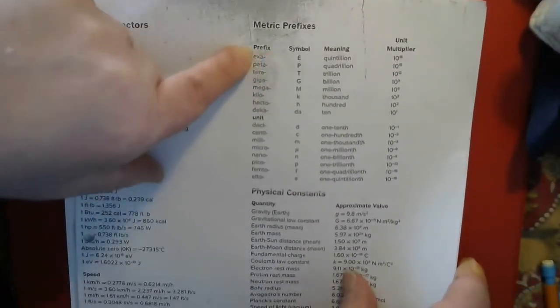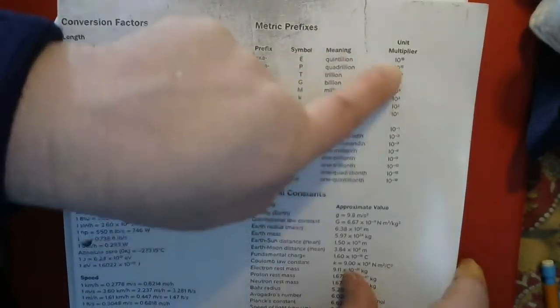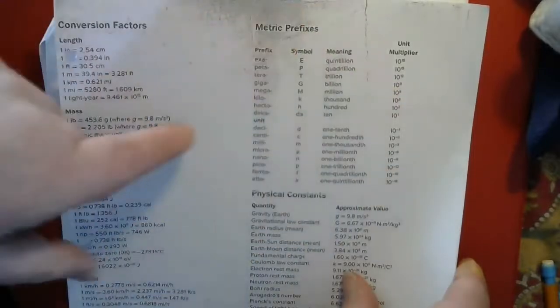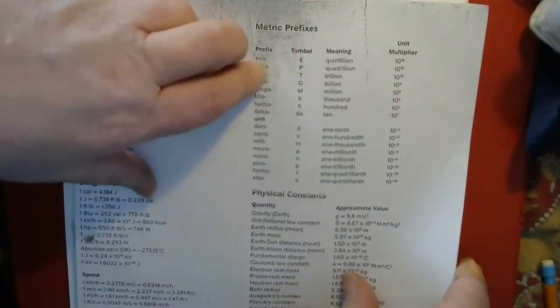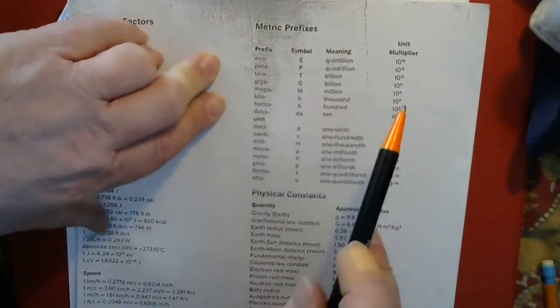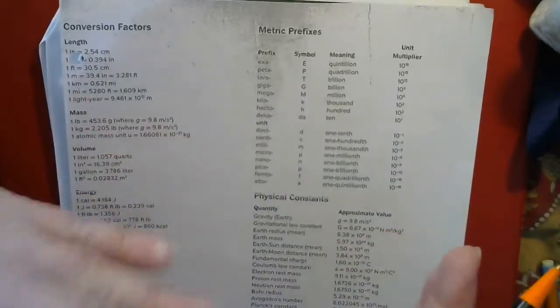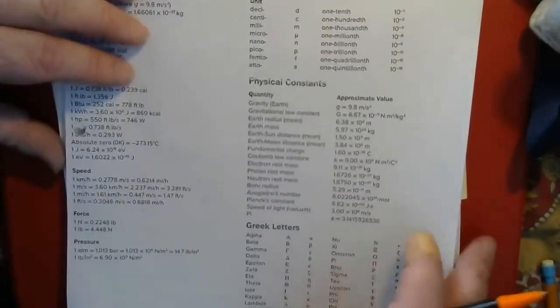Also, this conversion factor sheet gives the metric prefixes and their meanings, so you don't have to memorize those. You'll have this on the test, and in fact, you have it right now on D2L. So in practice, all you really have to do is know what these values mean and know what to do with them in order to convert from, say, one metric unit to another metric unit. And we'll show some examples of that too.